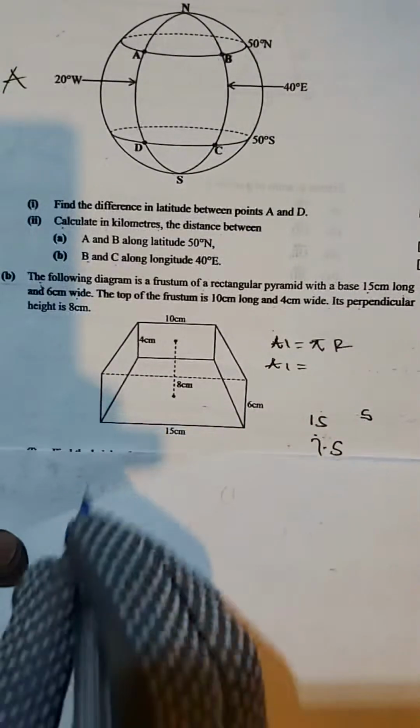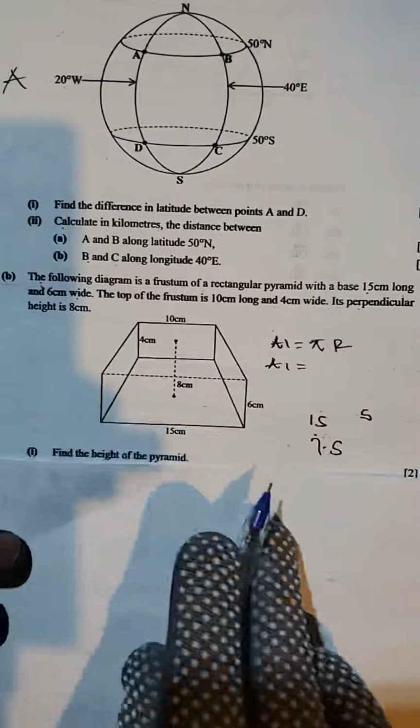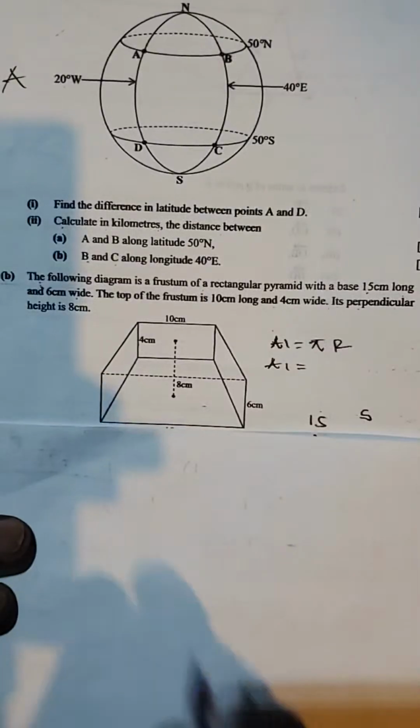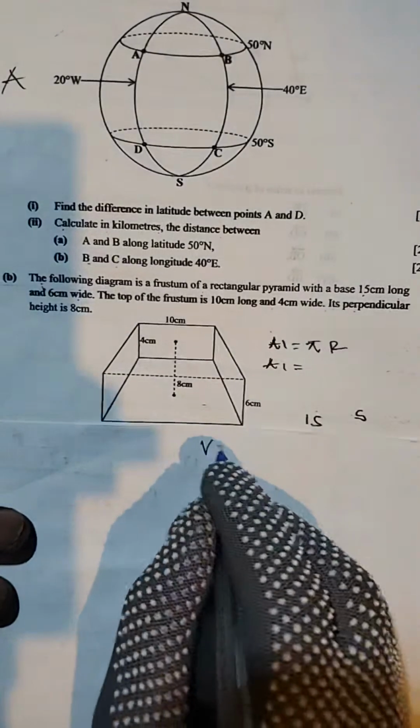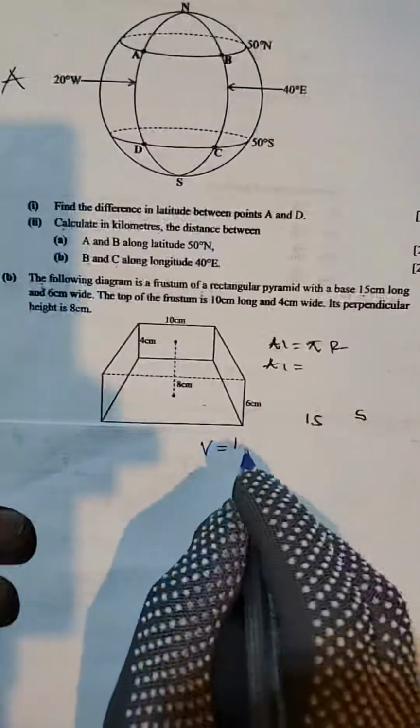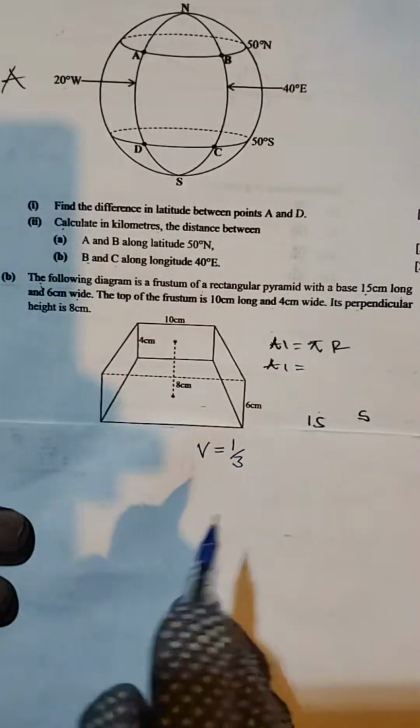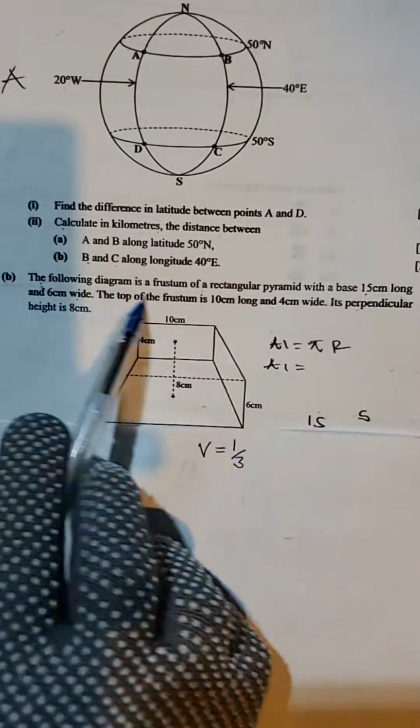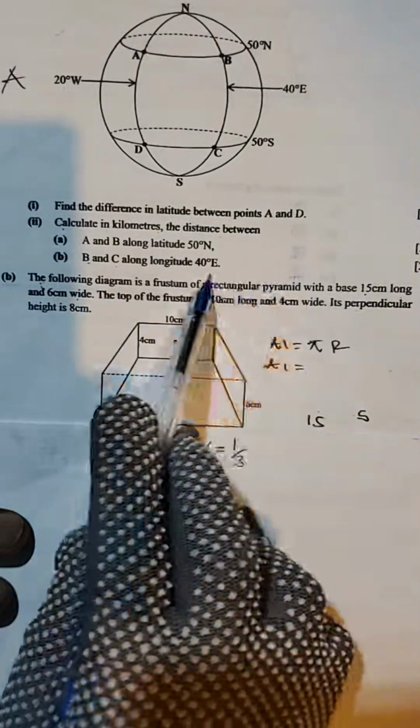So the formula for calculating volume. First, you should know that volume is equal to one third. Then take note that this is a rectangular pyramid.